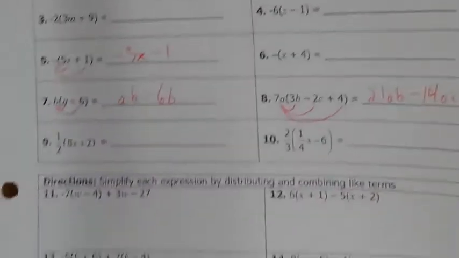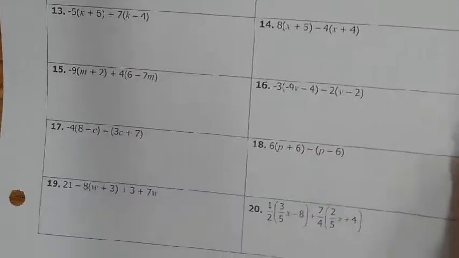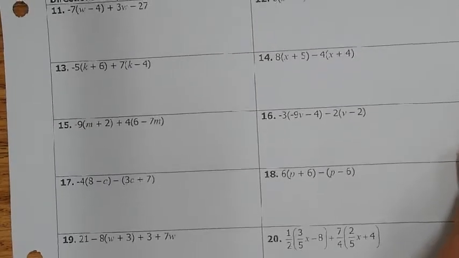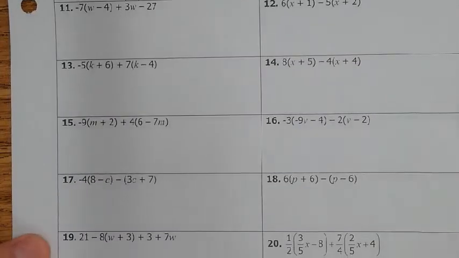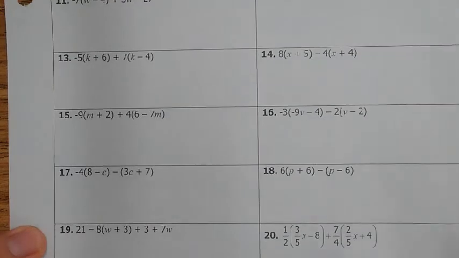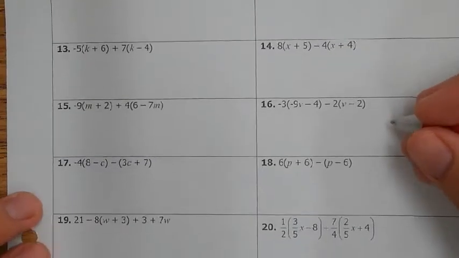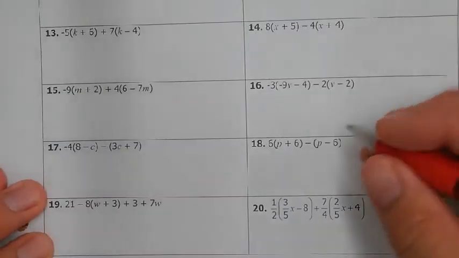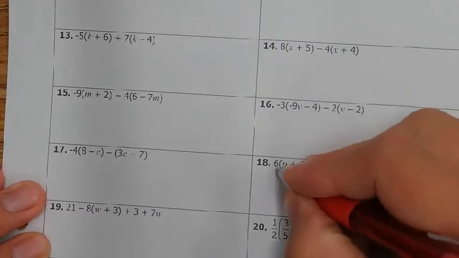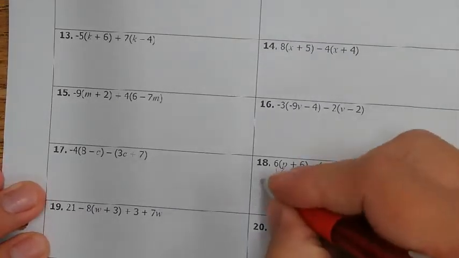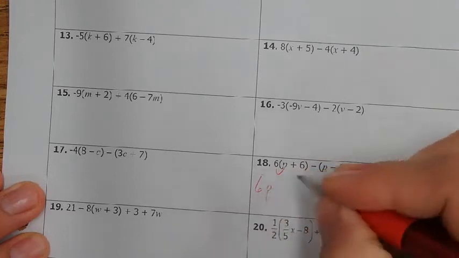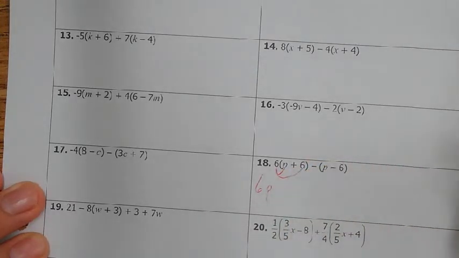Okay. So let me show you a few on the bottom part. Yeah, let's do 18 together. 18 looks a little tricky. So what's 6 times P? 6P. And then what is 6 times 6?